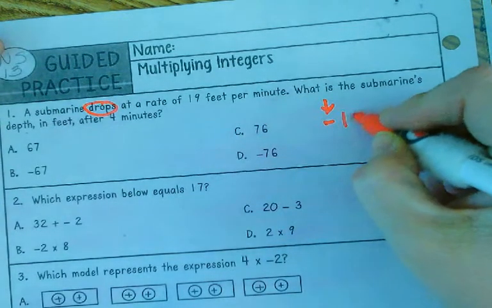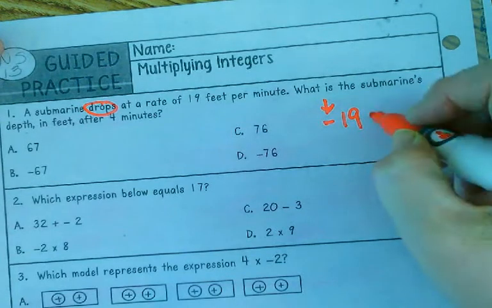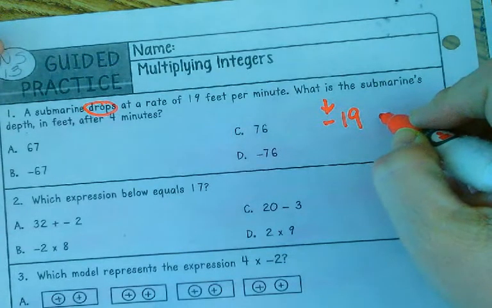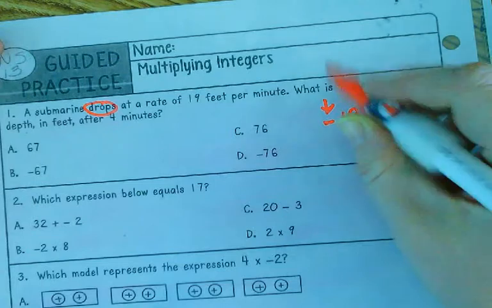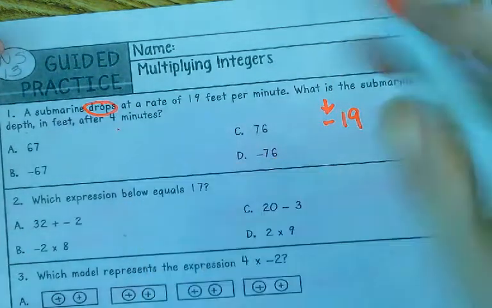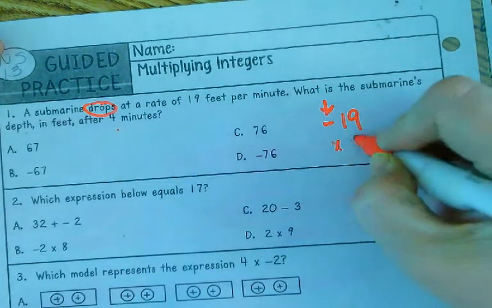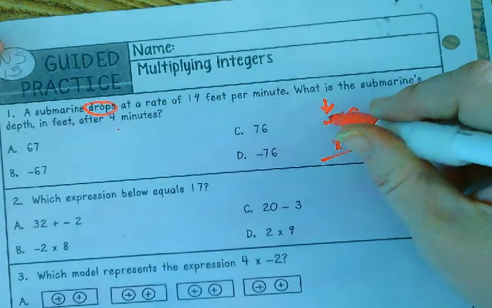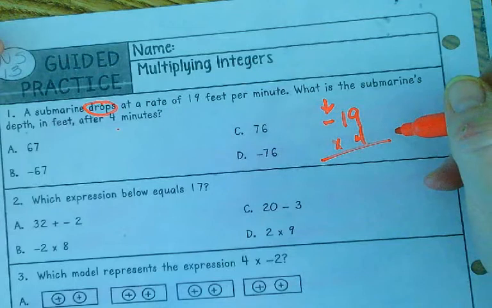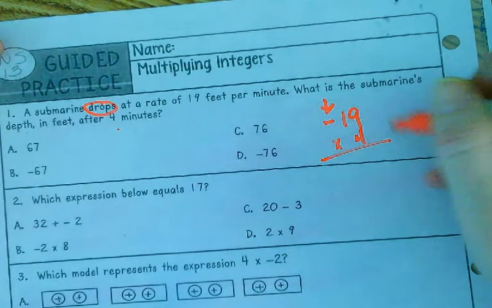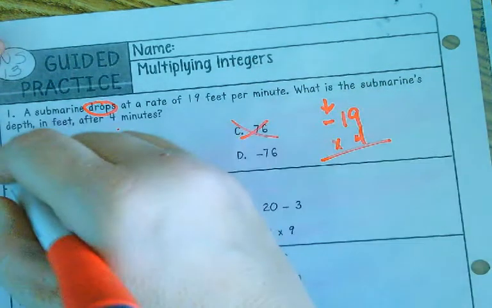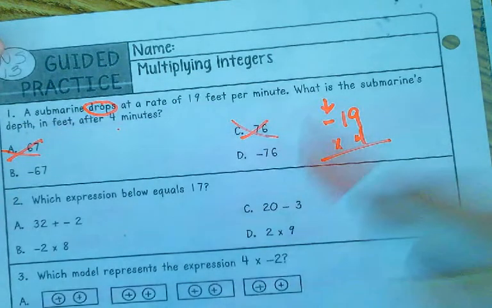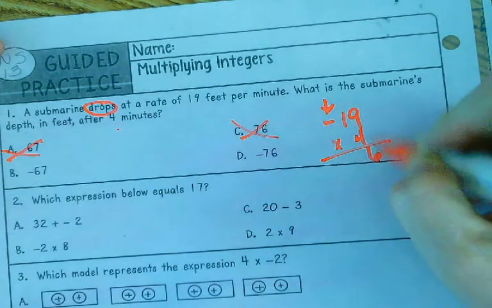Negative 19 times 4. Negative times a positive, what's my answer going to be? Negative, exactly. So it can't be C and it can't be A. So it's got to be one of those. 9 times 4 is 36. 6, and we carry that 3. 4 times 1 is 4, plus 3 more is 7. 76, so it's negative 76. Easy, right? The next two are super duper easy. Watch.